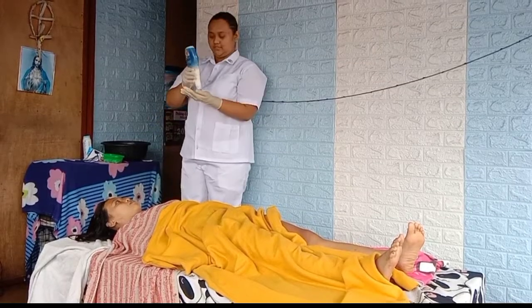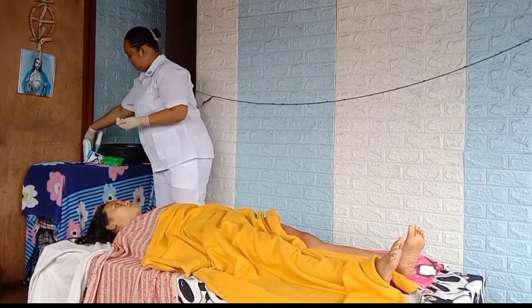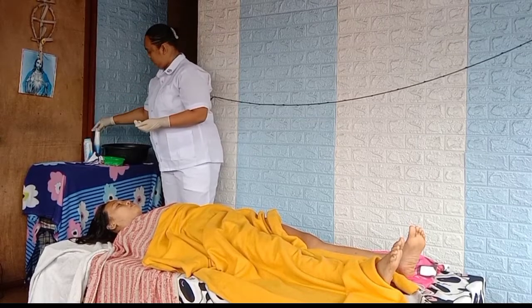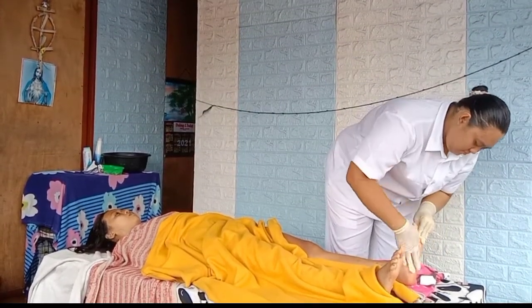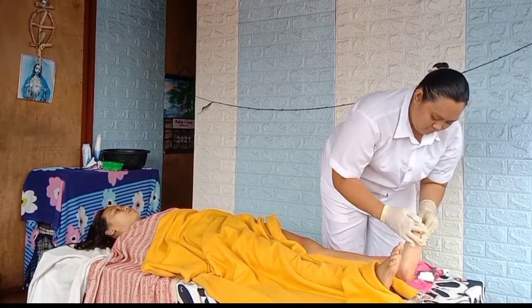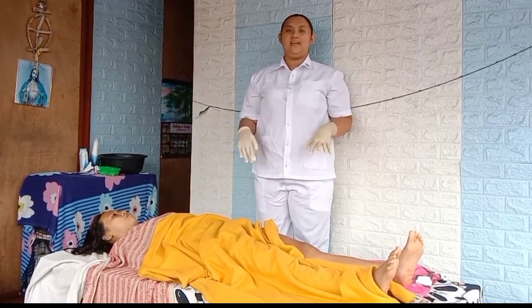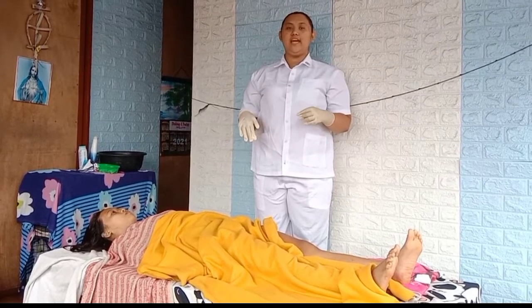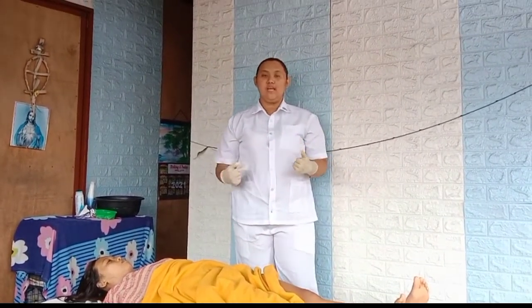And then apply lotion. Reverse the coverings and repeat for the other leg to clean and remove microorganisms of the right leg of the patient. Now I'm going to proceed to the right leg of my patient and do the same steps.